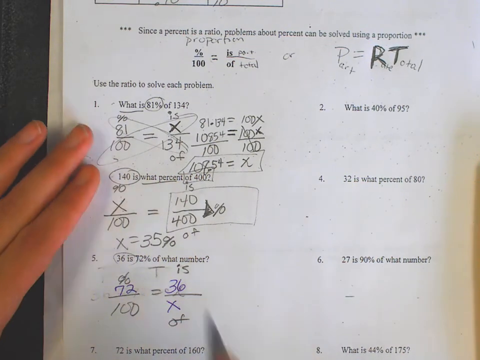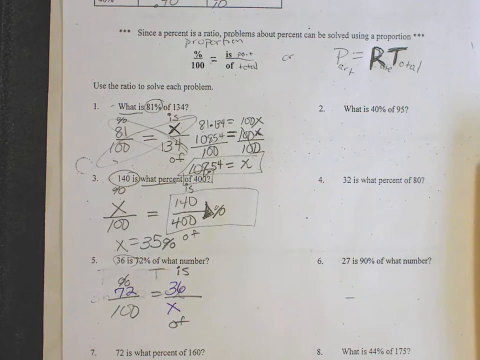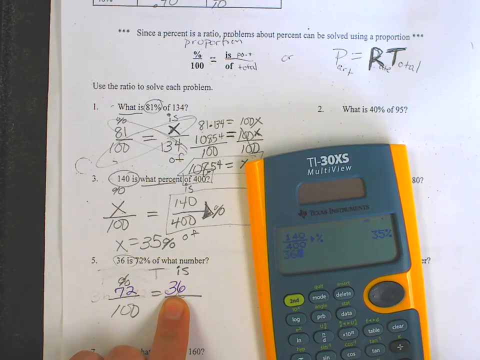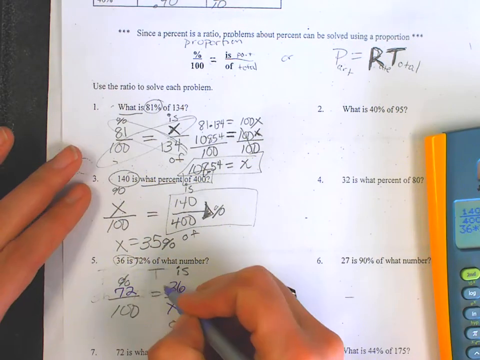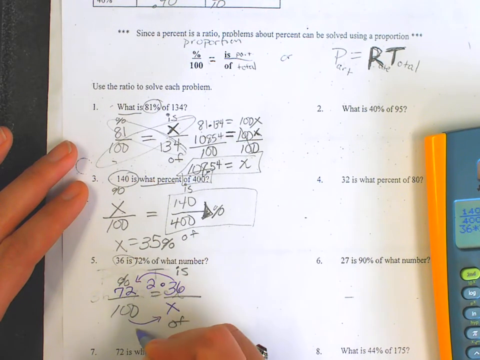So let's use it. So I could do cross multiplying and divide by the coefficient, which again works all the time. But I think this one is a nice, easy equivalent fraction, isn't it? Isn't 36 times 2 72? Let me check. Sweet, it is. So I'm just going to write that. So times 2 when I go this way. So when I reverse it, it's divided by 2.